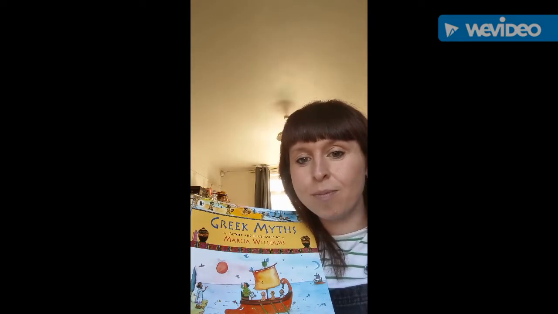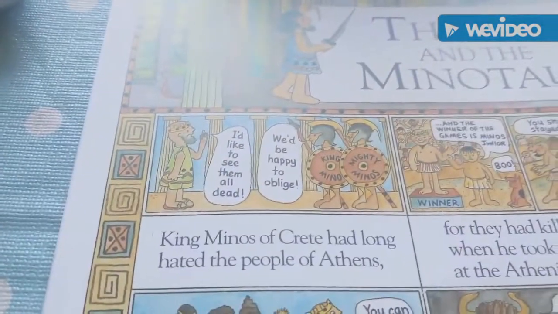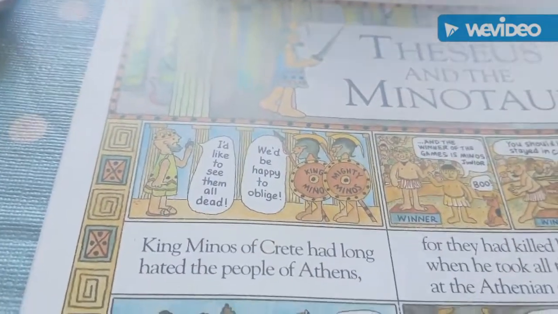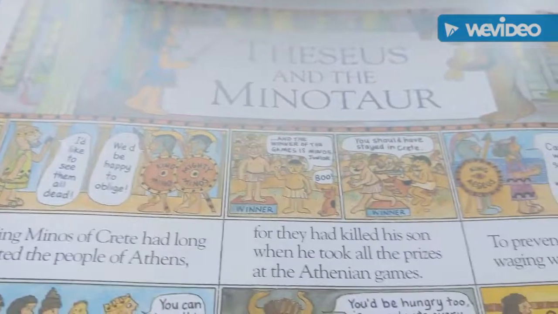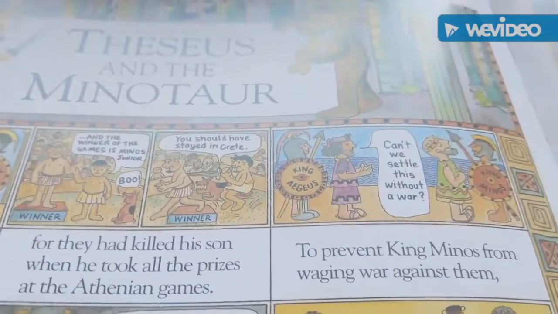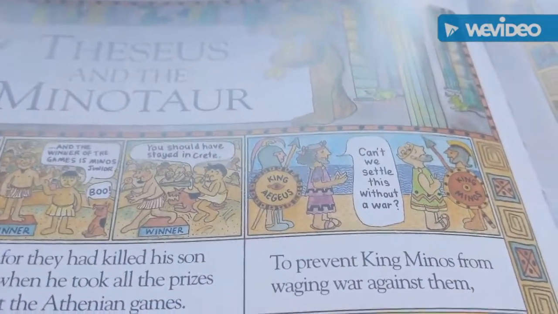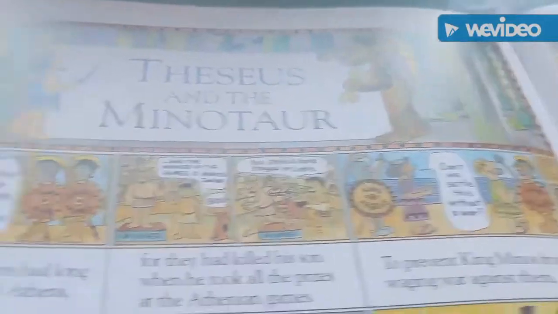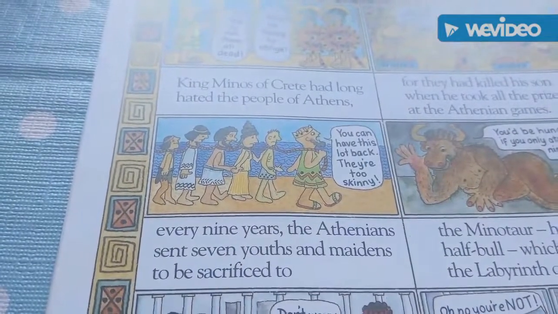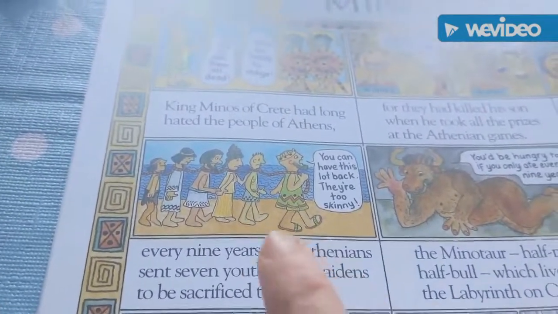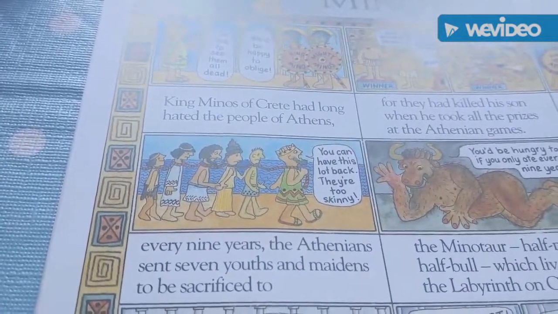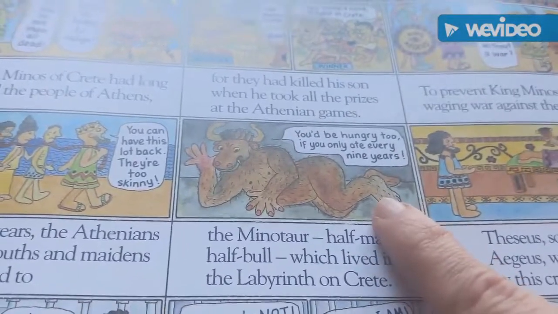Okay, here goes. Theseus and the Minotaur. King Minos of Crete had long hated the people of Athens, and you can see him here saying, "I'd like to see them all dead," and his soldiers are saying, "We'd be happy to oblige." For they had killed his son when he took all the prizes at the Athenian Games. To prevent King Minos from waging war against them, they're thinking, how could we settle this without a war? Every 9 years, the Athenians sent 7 youths and 7 maidens to be sacrificed to the Minotaur. Now, 7 youths and 7 maidens just means 7 boys and girls. So every 9 years, they'd send 7 boys and 7 girls to be sacrificed, to be eaten by this Minotaur.